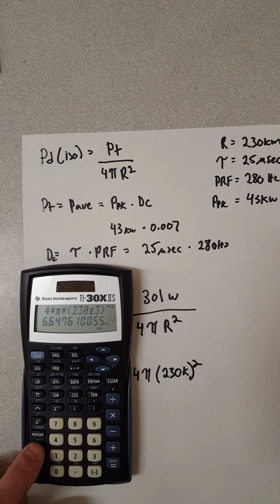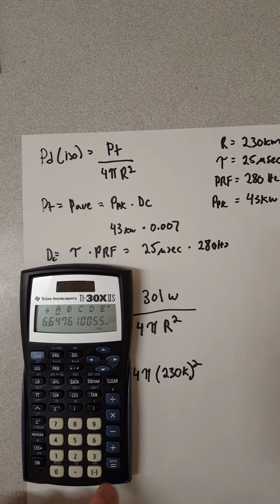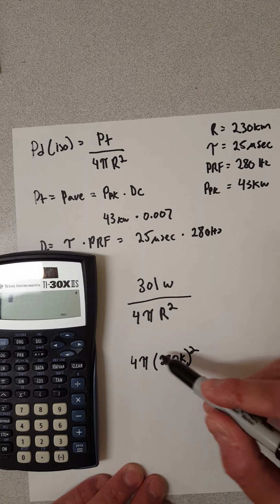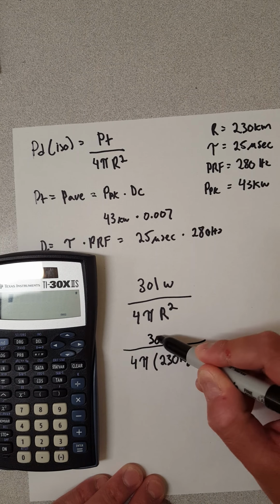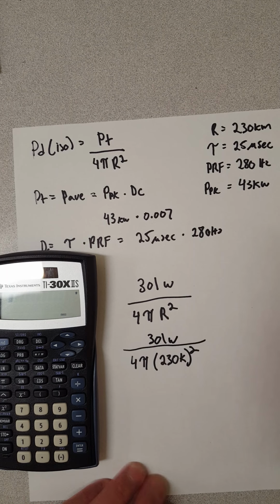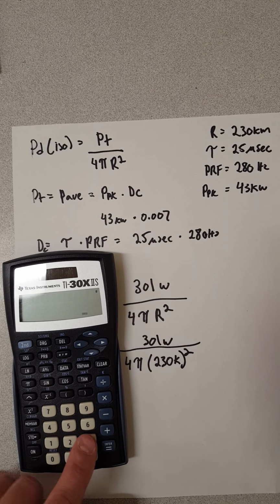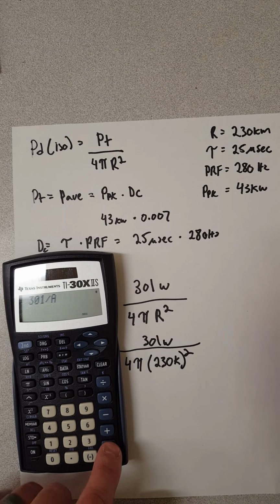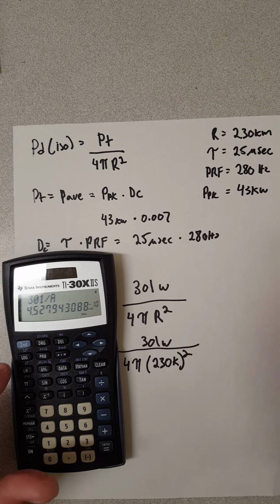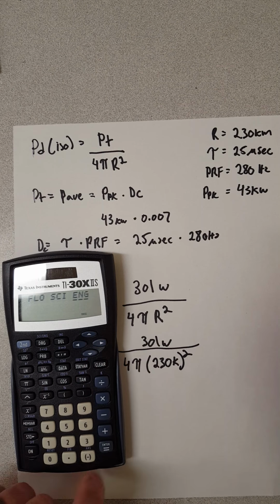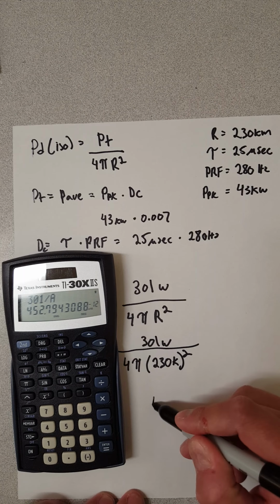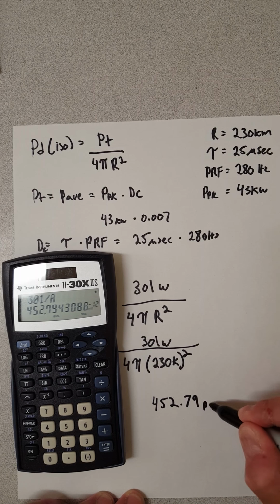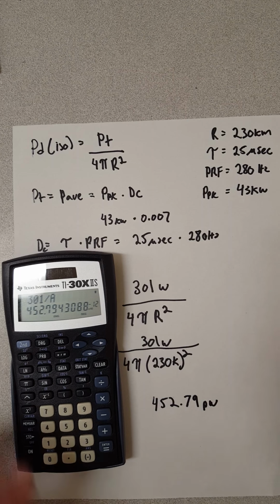What I'm going to do with that number is save it in the memory, and then I'll clear out my calculator. All that's left at this point is to divide 301 by the number we just got. So I'll type in 301 divided by, we'll recall this number, and we get our answer here. Let me switch it back over into engineering. What we come up with is 452.79 picowatts.